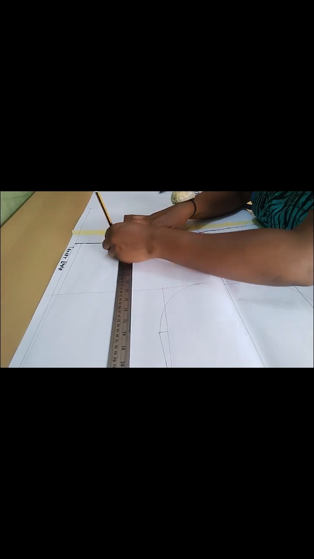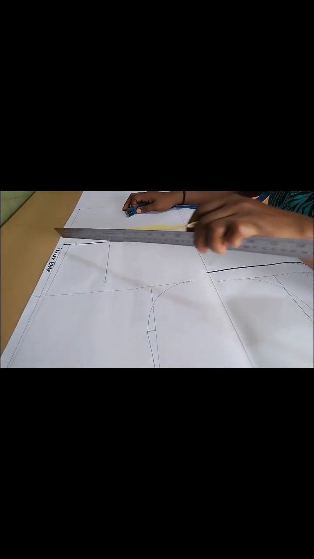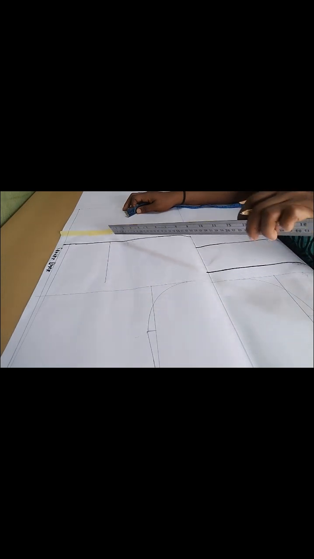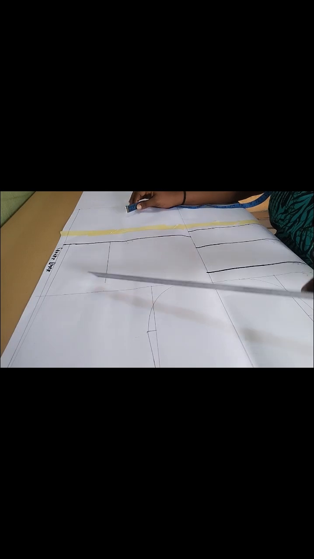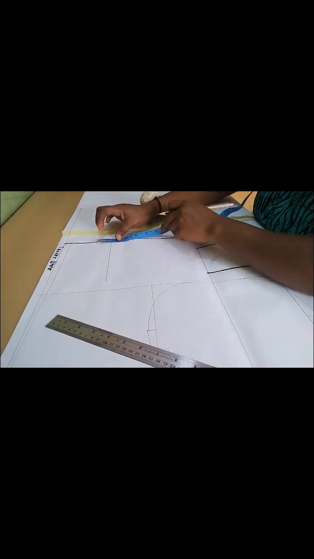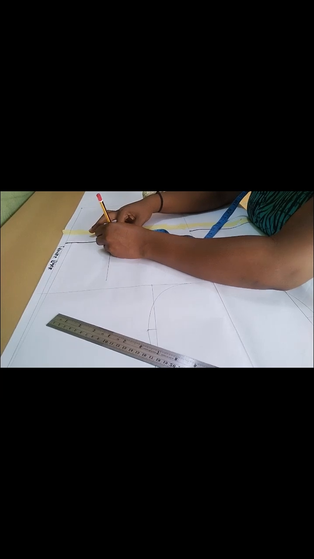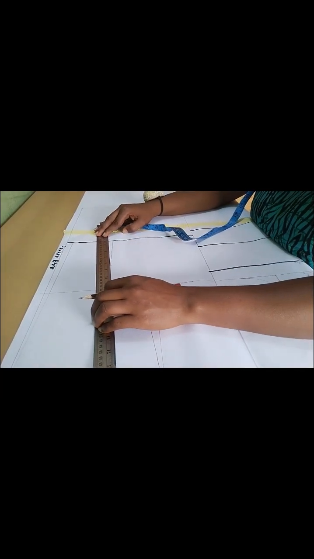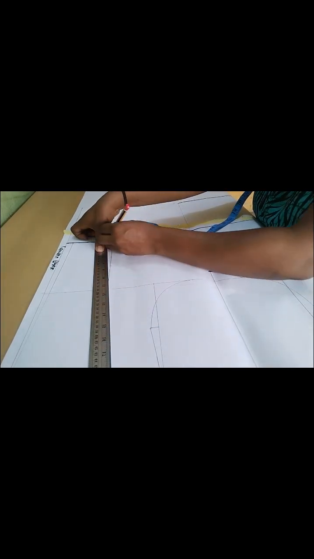You connect the line together, exactly what I did. Remember, on the back, from the chest line to the waistline, you go down by 1 inch and you mark. So on both sides, you're going to mark half inch. So once I've got that, I'm going to be connecting them together. Exactly what you see me doing.